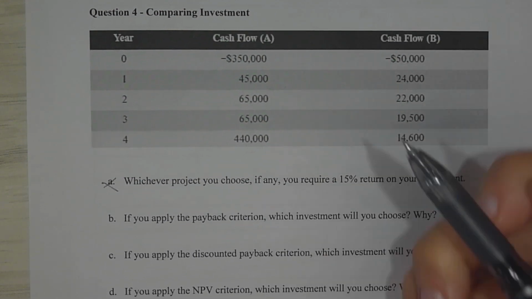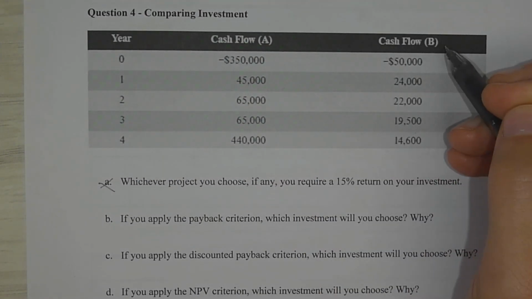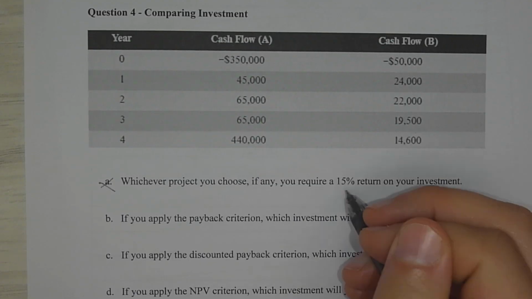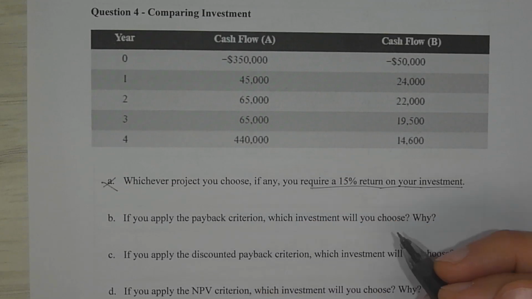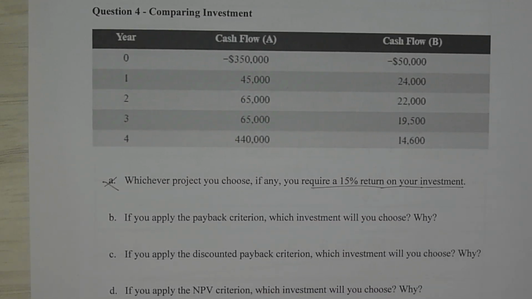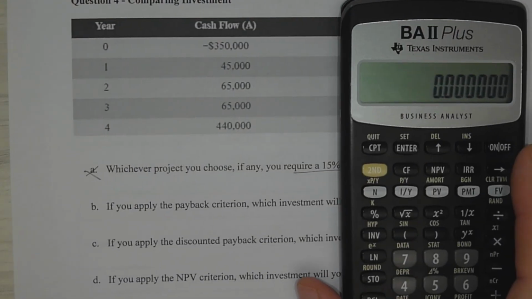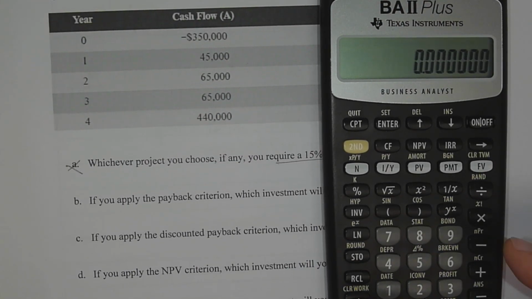So we're going to compare two investments, cash flow A and cash flow B. Both of them require a 15% return on your investment. So if you apply the payback criterion, which investment will you choose and why? So let's apply the payback. The payback just determines when you'll be paid back.